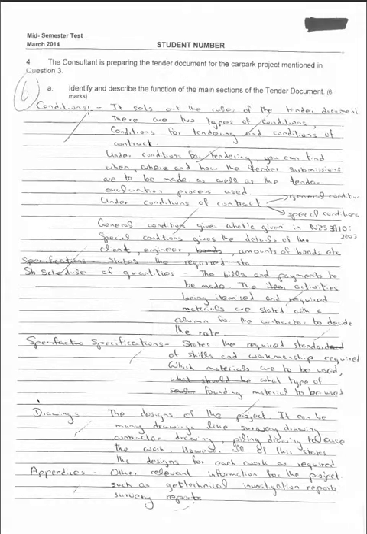So the conditions would get you a mark, but if you really wanted to do it easy, you should have said general conditions. That would get you some marks. Special conditions would get you some more marks. Conditions of tendering would get you some more, because that could be interpreted as a main condition, a main section.